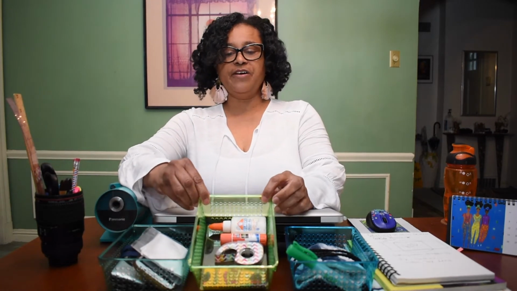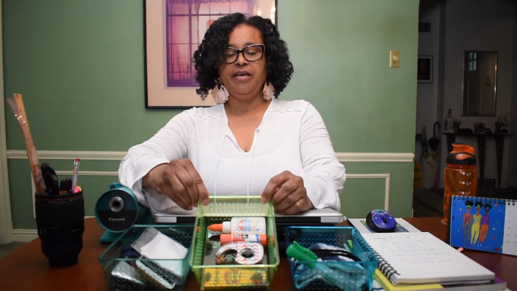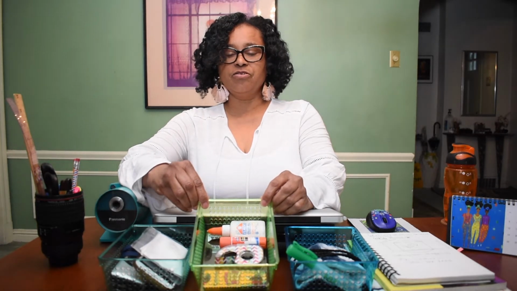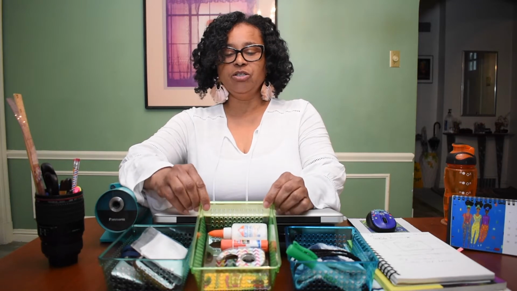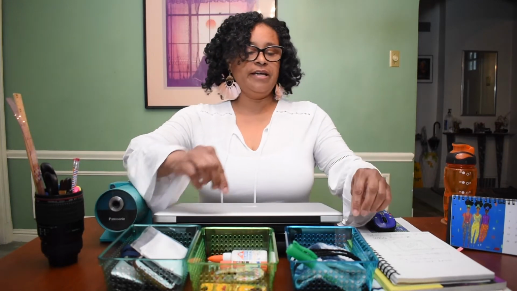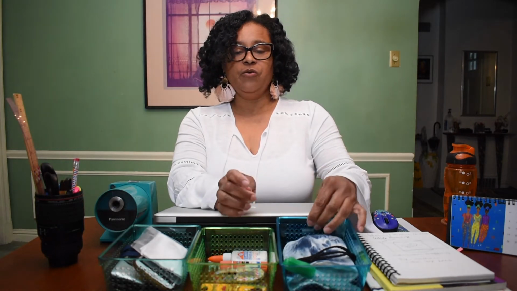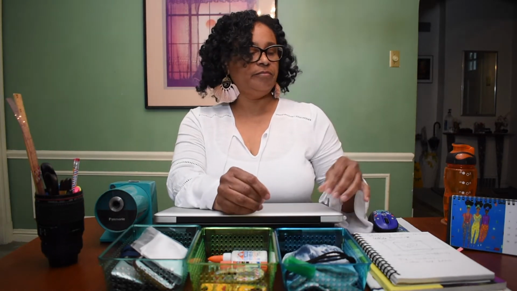These are creative items that I might use if I'm inspired to color or draw. My color pencils, my tape, my glue and glue stick, and in this bucket I have my mask that I wear when I go out and my hand sanitizer to keep myself and others safe during this time of COVID-19.